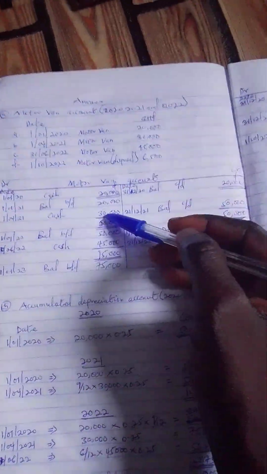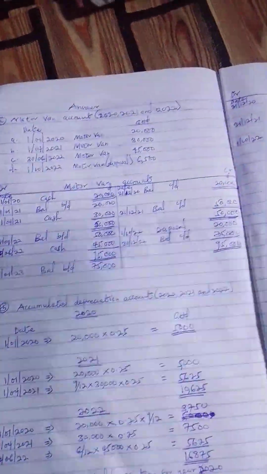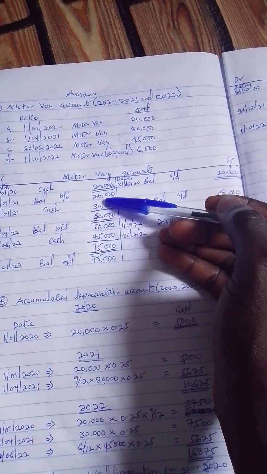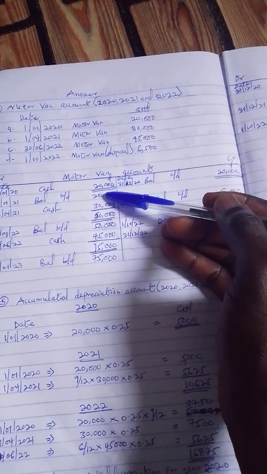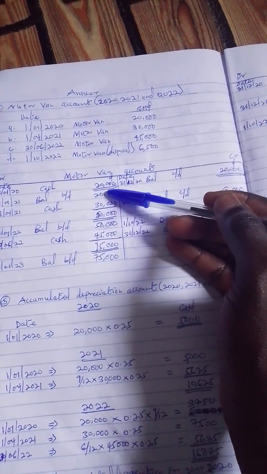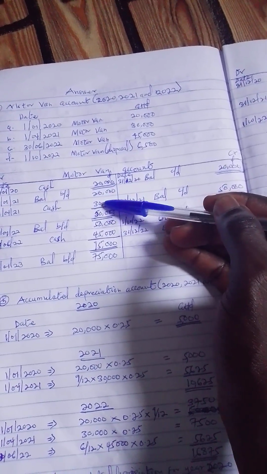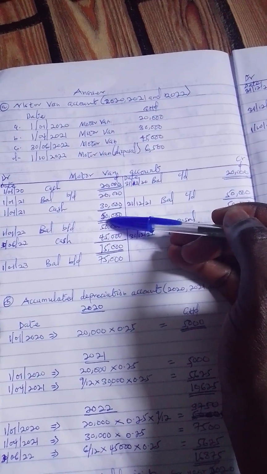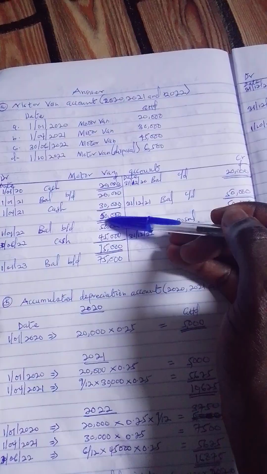And in 2021, you bought another car. So you have to add it to the first motor van that you bought to get two motor vans. So when you add the 20,000 plus the 30,000, you get 50,000. So now you have 50,000 worth of cars.